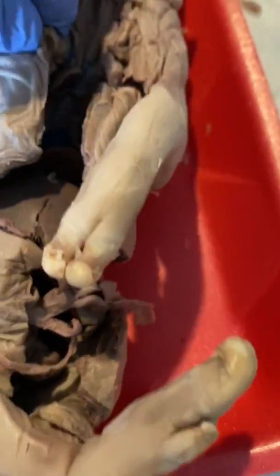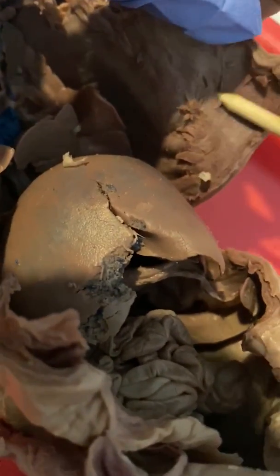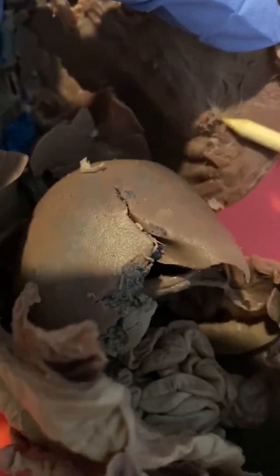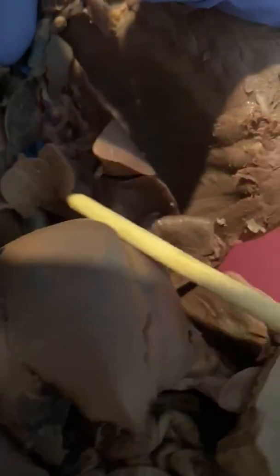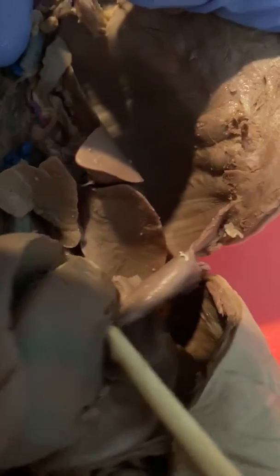And then we go down in here, the visceral peritoneum, it is right here, and then the parietal, lining the organs. And then we go to the aorta.